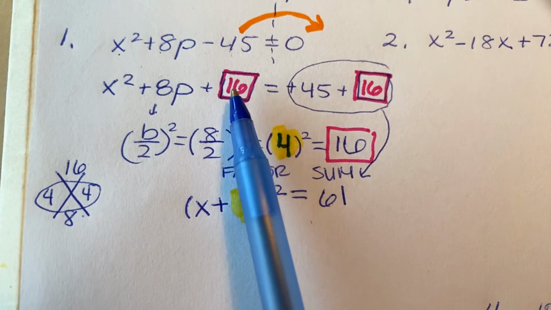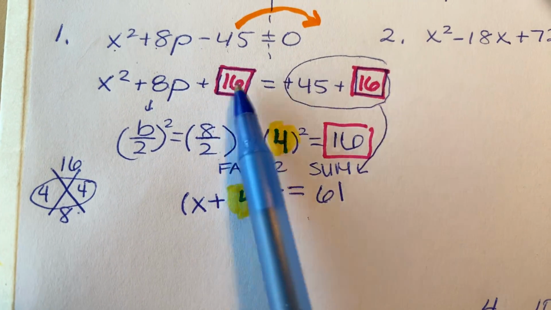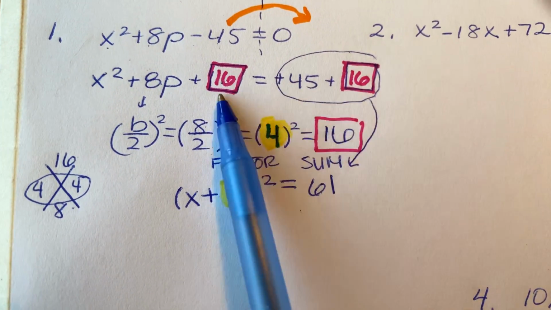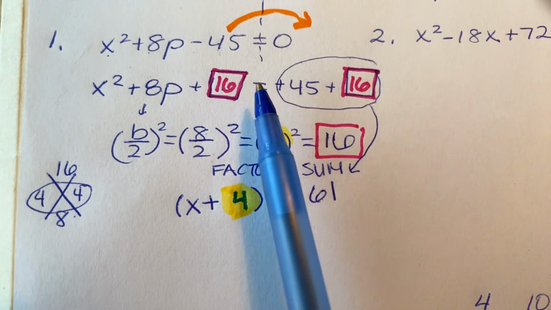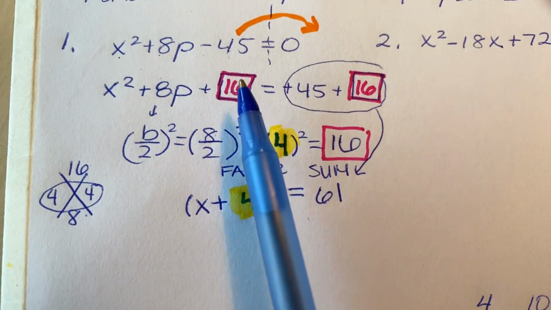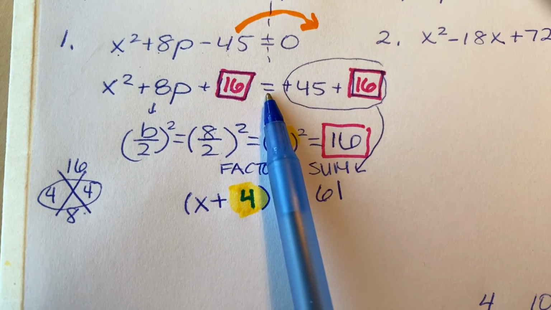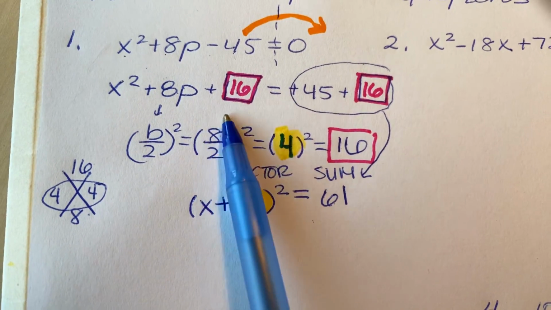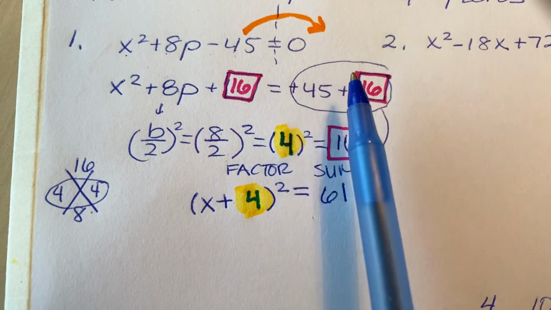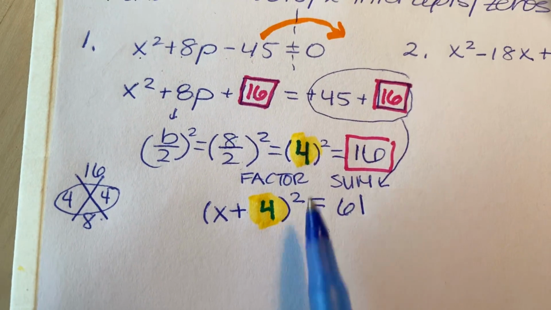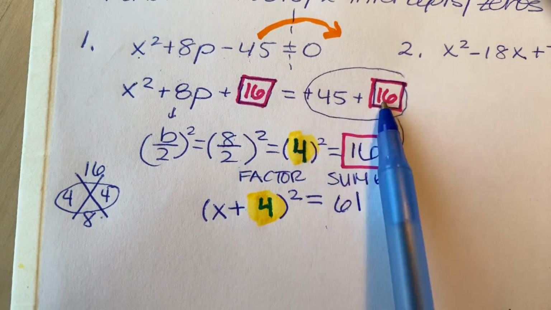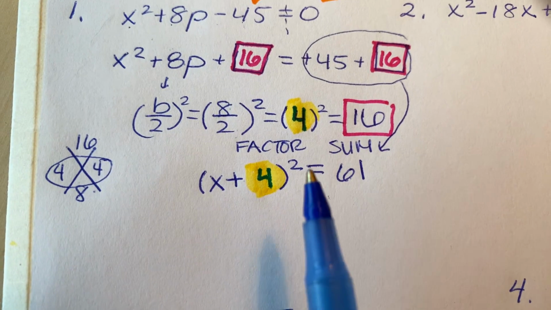So that 16 has to exist on both left and right side of the equal sign to maintain equity, to maintain this equal sign. If you only put it on one side, it's no longer equal. You heavied up the left, so then it's now a greater than symbol. Or if you only put it on the right, it's a less than symbol. And so it matters. Okay, both sides. That's why I put 2 boxes. Okay, so now you're here.